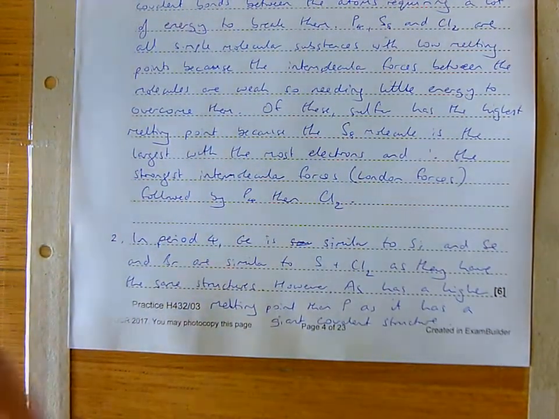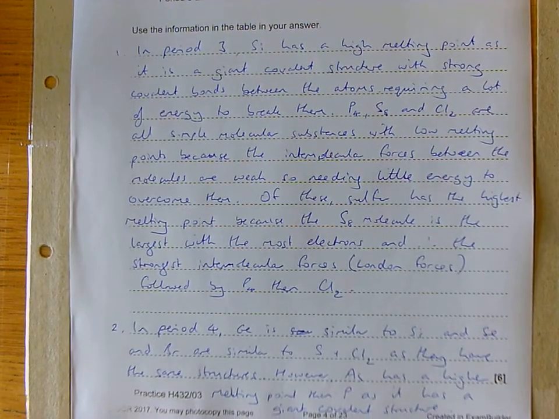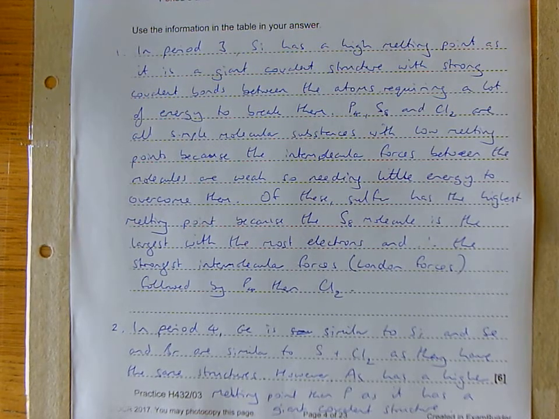So absolutely key with questions like this is terminology. It's really easy to get confused between ions, molecules and atoms. The one that really catches people out is they talk about molecules. You can only talk about molecules for simple molecular substances. If we have an ionic substance, a metallic substance or a giant covalent substance, then we have to be talking about ions or atoms and not molecules. So we need to be really careful with that.